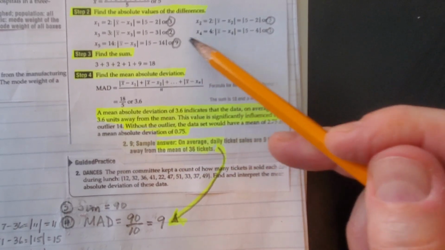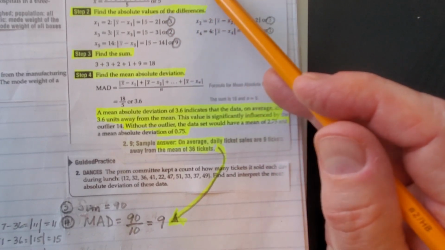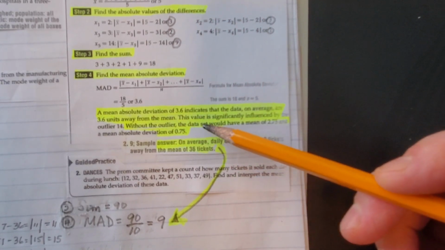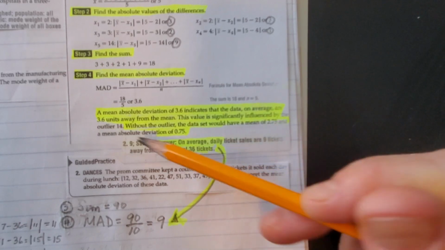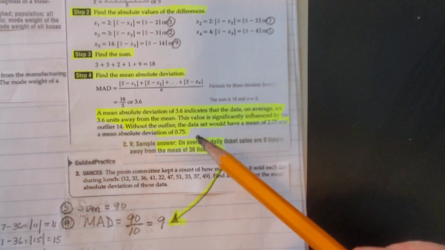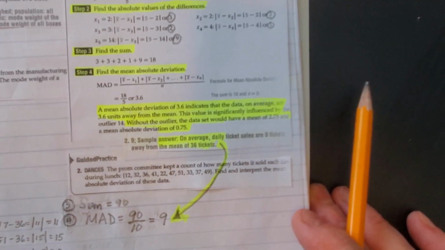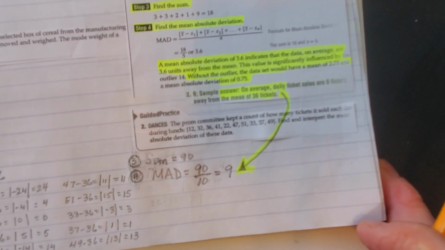Told you 14 was going to be an issue because it looked way out there. So you had 2, 2, 3, 4, and then 14. Without the outlier, the data would have a mean of 2.75 and a mean absolute deviation of 0.75. So that's what you're looking for, is how far the average is from the mean, basically.